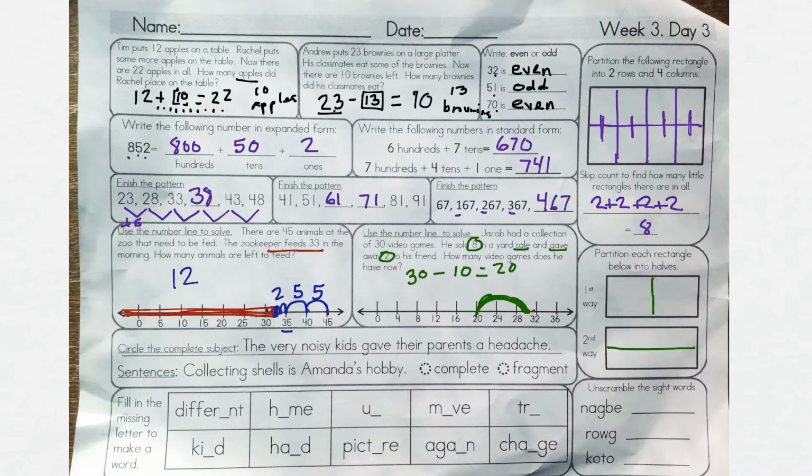Complete subject. Circle it. The very noisy kids gave their parents a headache. Who are we talking about? We're talking about some very noisy kids. That's the complete subject because it describes them completely.